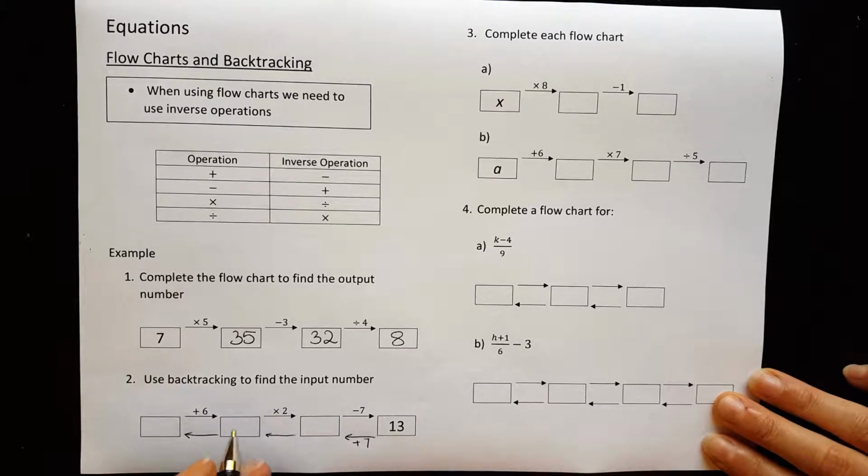The opposite of a times is to divide, and the opposite of adding is to subtract. So if we're starting with 13, we need to add 7 to get this square. Then we need to divide by 2, and we need to subtract 6. So our input number would be 4.